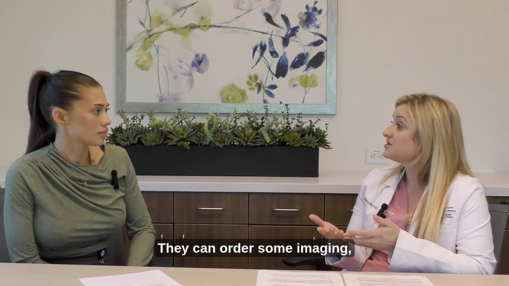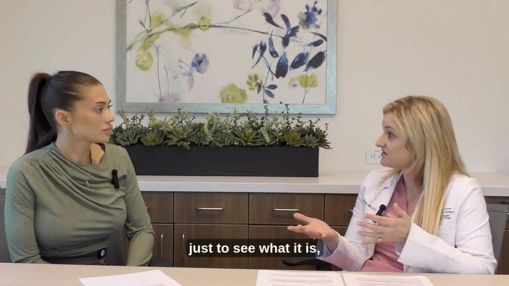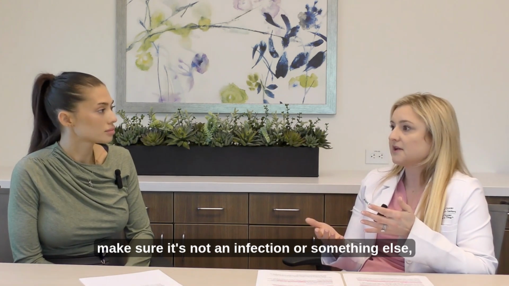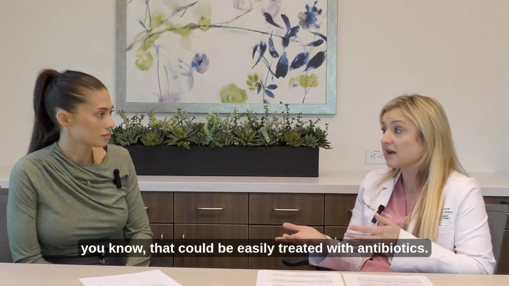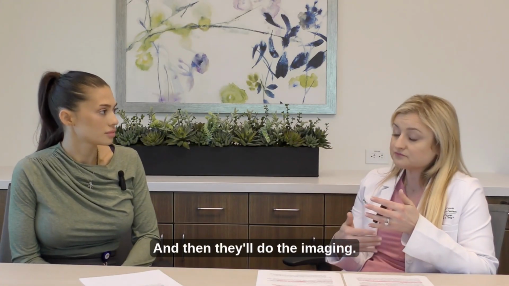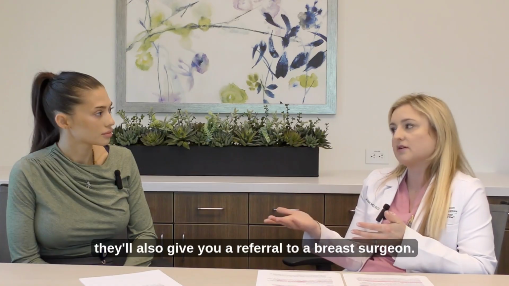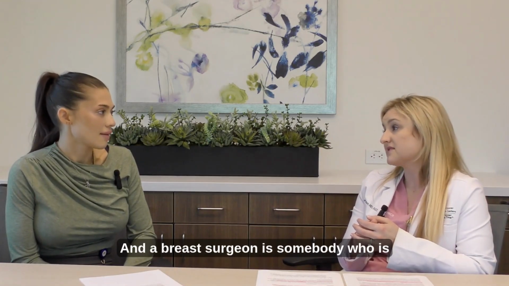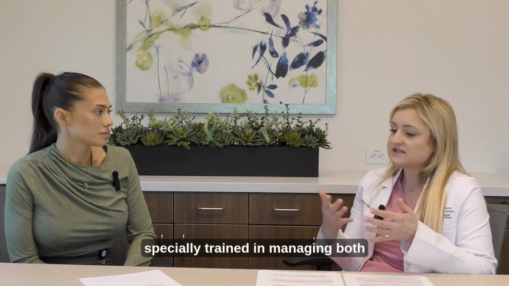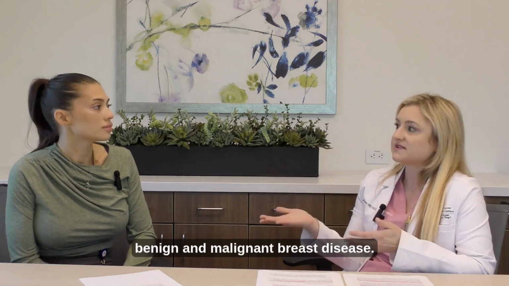They can order some imaging, mammogram or an ultrasound. Usually they'll want you to come in for an exam as well, just to see what it is, make sure it's not an infection or something else that could be easily treated with antibiotics. And then they'll do the imaging, and typically with that imaging, they'll also give you a referral to a breast surgeon. And a breast surgeon is somebody who is specially trained in managing both benign and malignant breast disease.